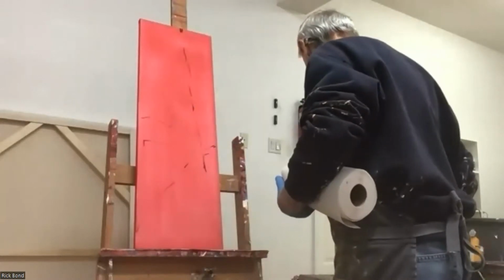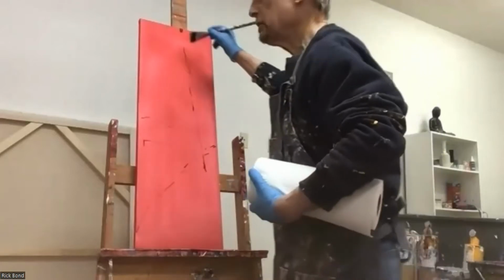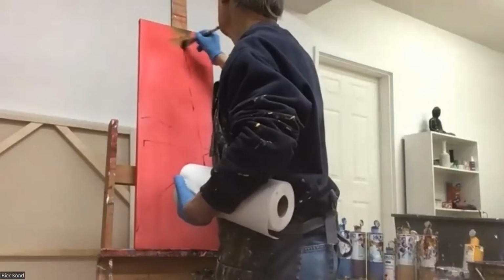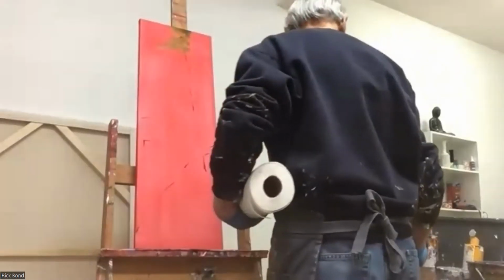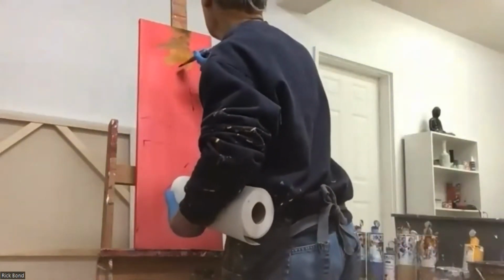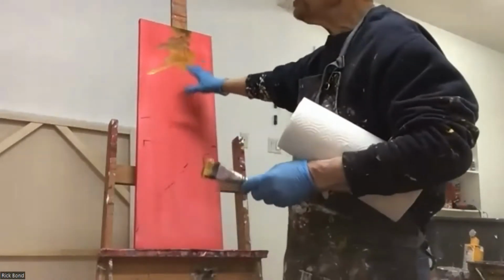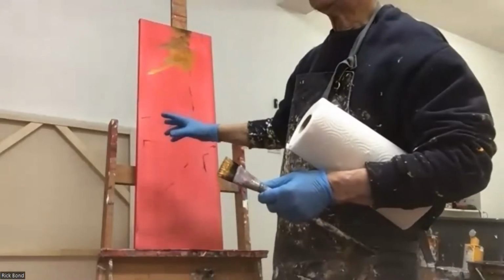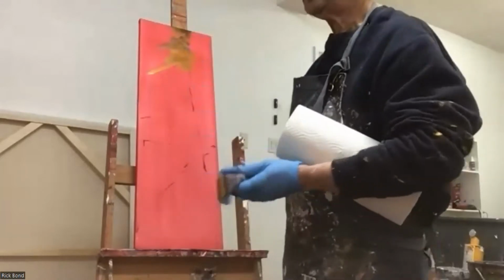So why don't we start up here? And what I'm going to do is when I put in some of these shapes, after they dry a bit, I can come back in and cut in the negative space to create the interesting shape of the tree that I want.